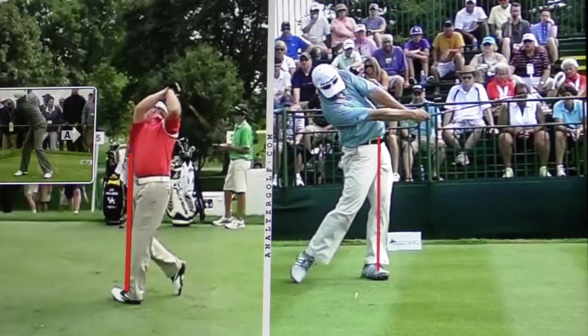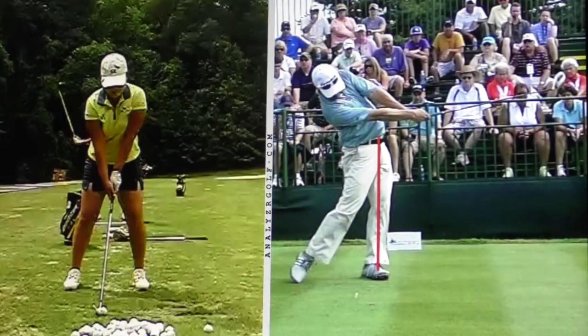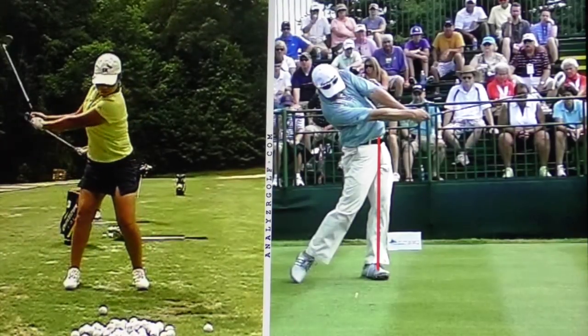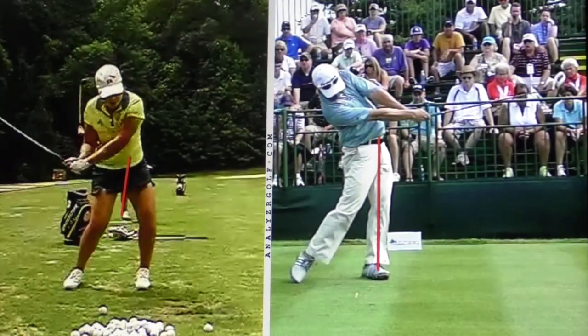I'm going to put up a great swing, and I would encourage, if you have the opportunity, to watch the LPGA. This is Inbee Park hitting an iron, and Inbee always looks like she's swinging in slow motion, but she does hit the ball relatively far. And again, we're going to see that left femur turn. I'm going to draw a vertical line up from her ankle, and you'll see that she's able to turn inside of that line.